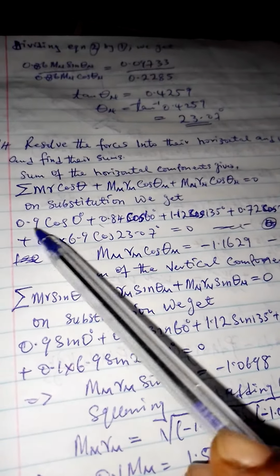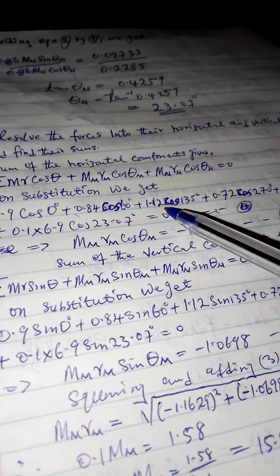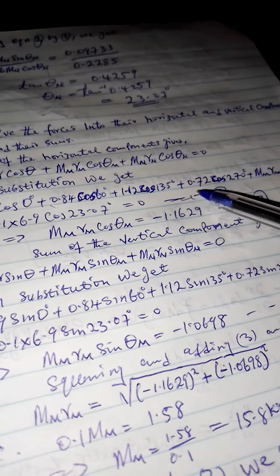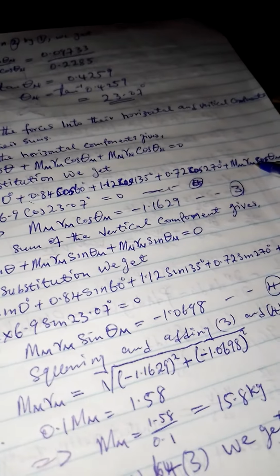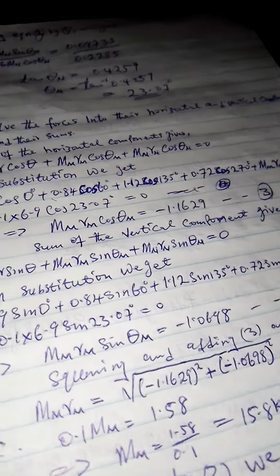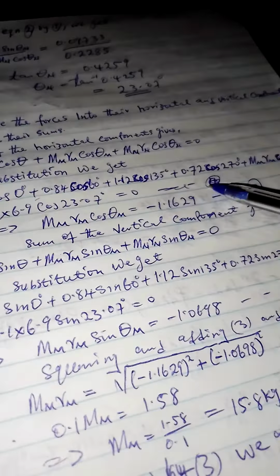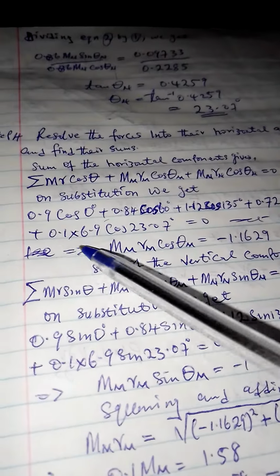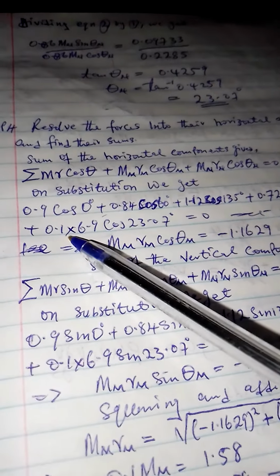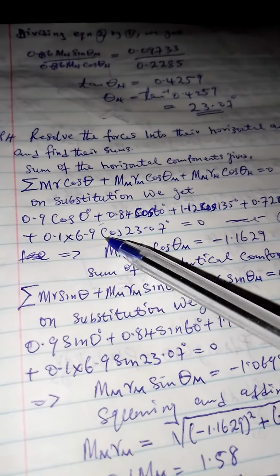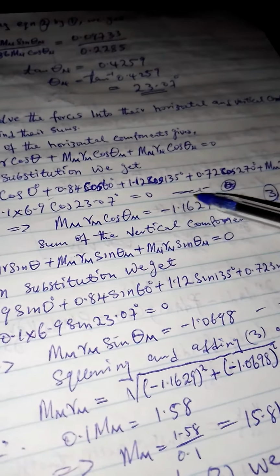So when you put in the value of forces, which is 0.9 cos 0 plus 0.84 cos 60 plus 1.12 cos 135 degrees plus 0.72 cos 270 degrees plus mrm cos theta m plus 0.1 times 6.9, which is the value of the mass at position n, which is the value of mn, cos 23.07, which is the theta n, is equal to 0.